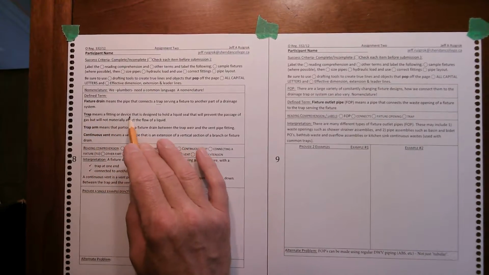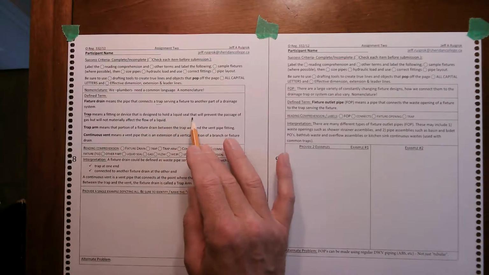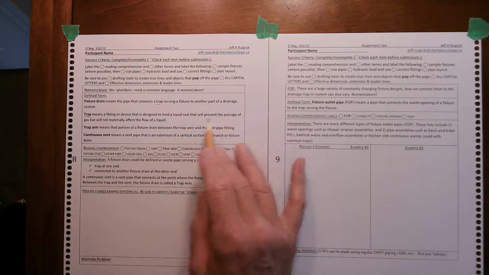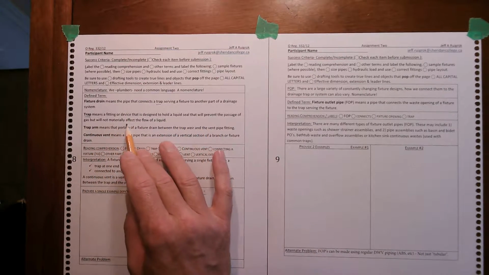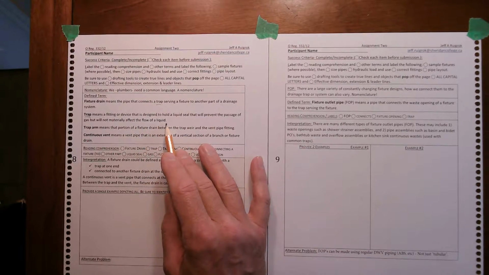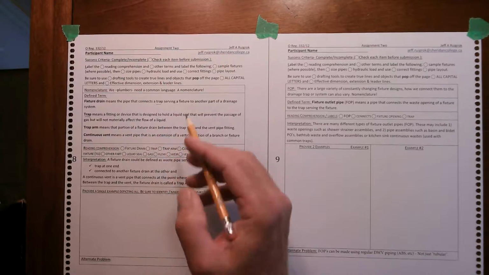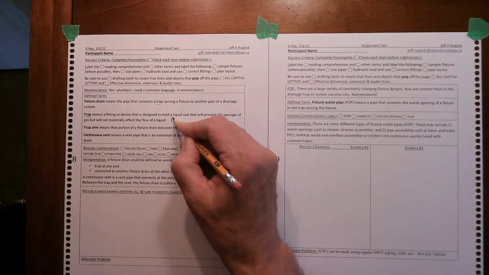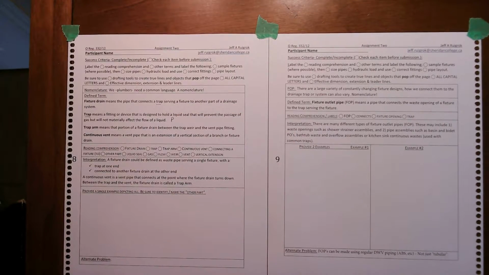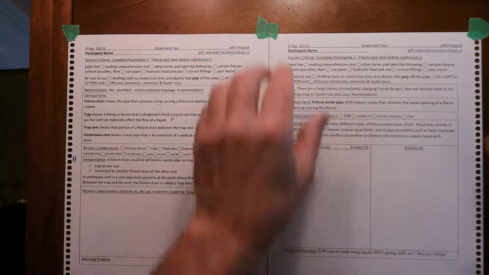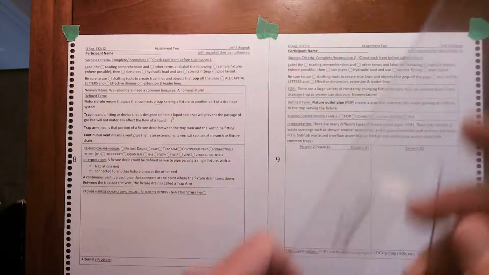Trap means a fitting or device that is designed to hold a liquid seal that will prevent the passage of gas but will not materially affect the flow of the liquid. So for the most part, what that means for us is P-trap. So we can draw one of those right here, right now.